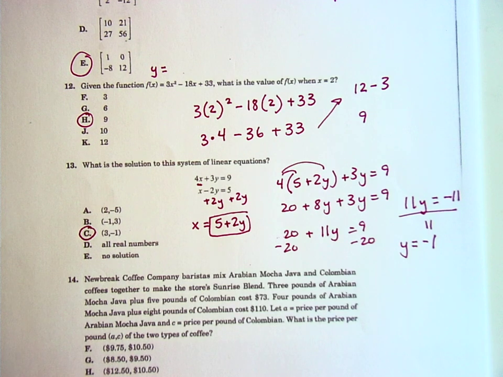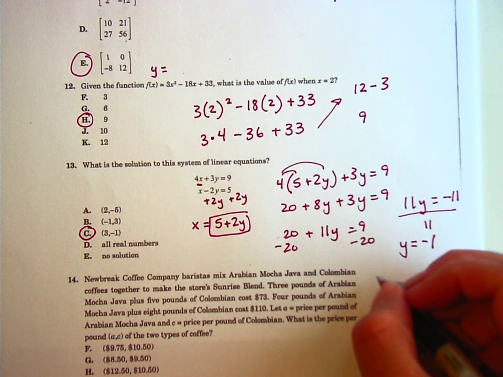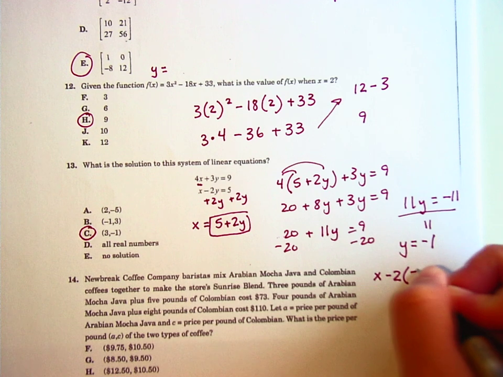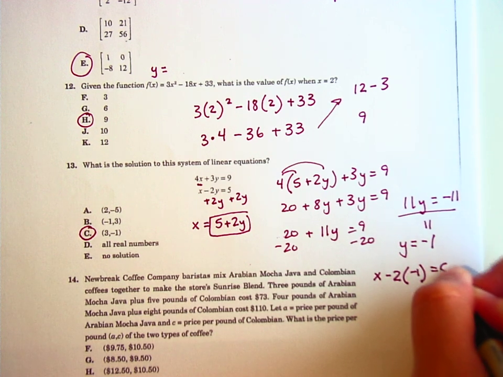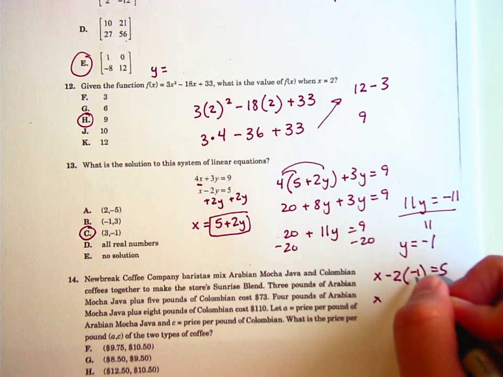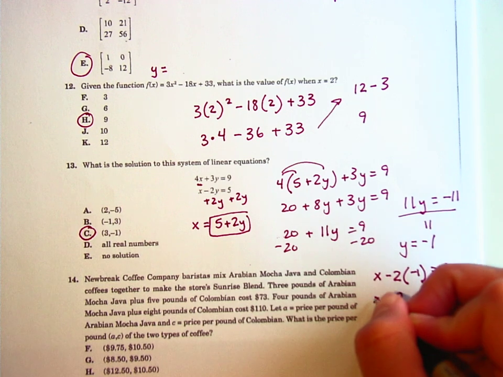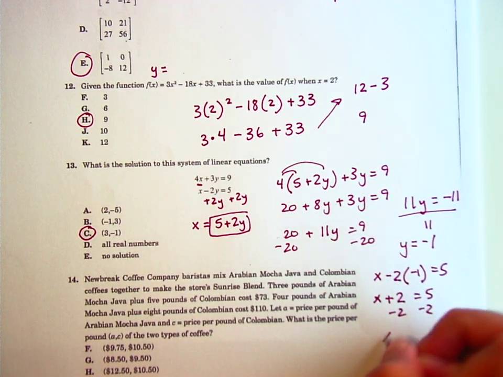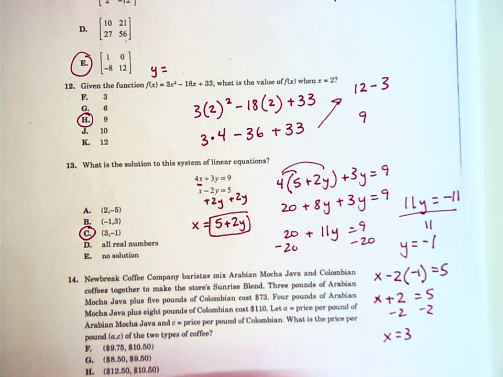everybody else watching. So you can pick the top equation or the bottom equation to plug y into. I'm going to pick the bottom one because it looks easier. So that's x minus 2 times y, which is -1, equals 5. So x minus 2 times -1 is +2, equals 5. And then subtract 2 from both sides, you get x equals 3. So 3 and -1 are the right answers.